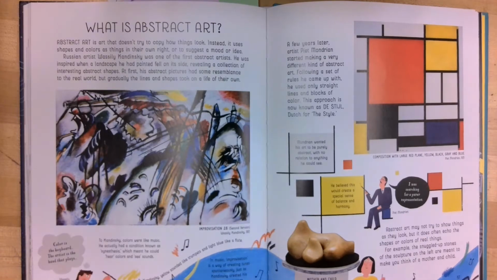Russian artist Kandinsky was one of the first abstract artists. Some of you might remember doing the concentric circle artwork in the style of Kandinsky. Kandinsky was inspired when the landscape he had painted fell on its side, revealing a collection of interesting abstract shapes. At first, his abstract pictures had some resemblance to the real world, but gradually the lines and shapes took on a life of their own.